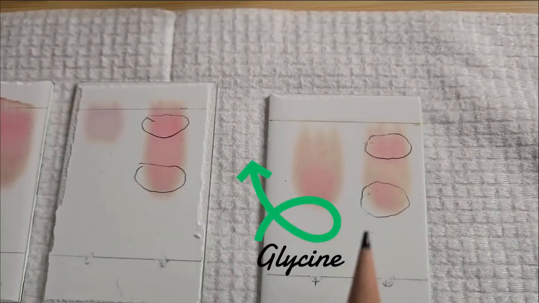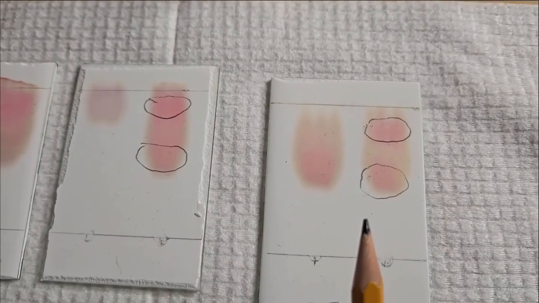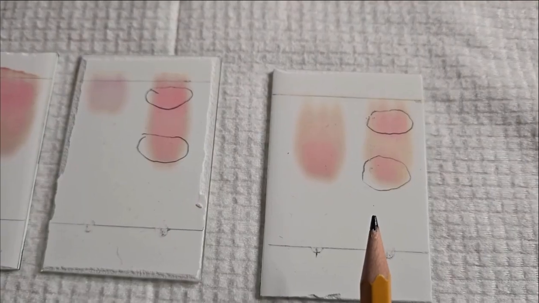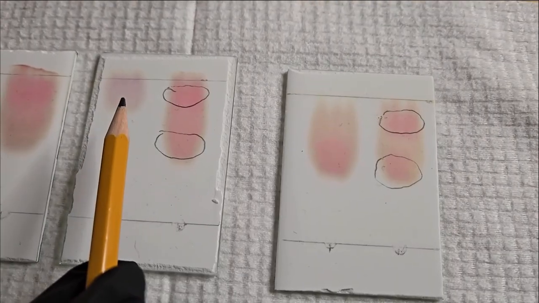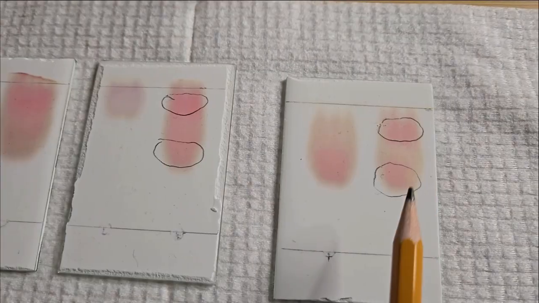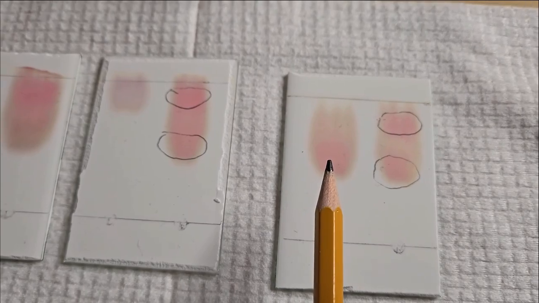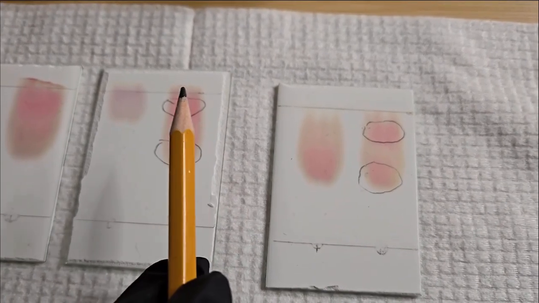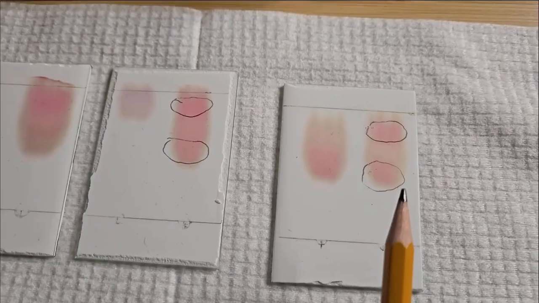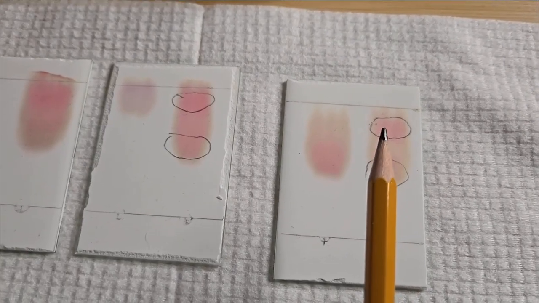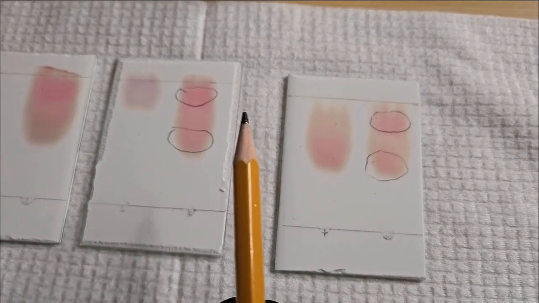So looking at this, it looks like my unknown sample has 2 amino acids. This spot corresponds to the leucine standard, and this spot here corresponds to the glycine standard. So from this, just visualizing the results, you can determine that there are 2 amino acids present in the unknown: glycine and leucine.